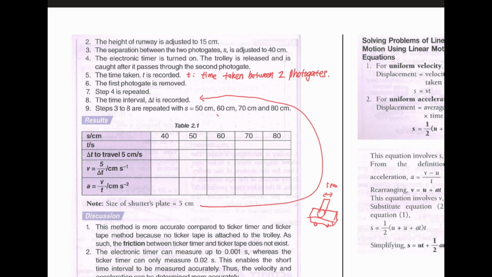Because of that, delta t is the time interval when the 5 cm shutter plate blocked the light in the second photo gate.